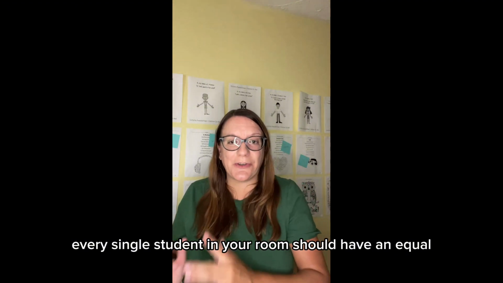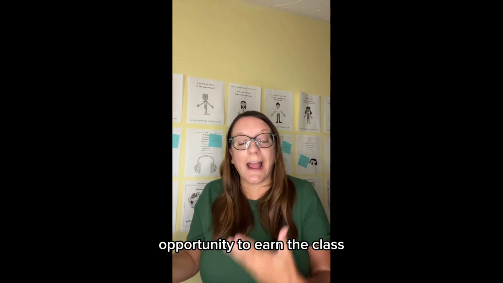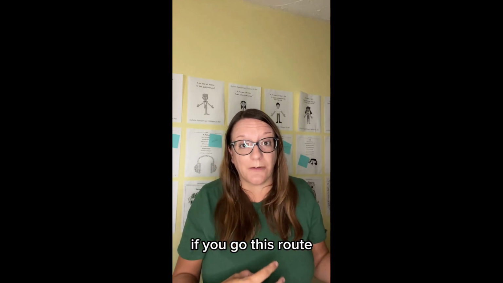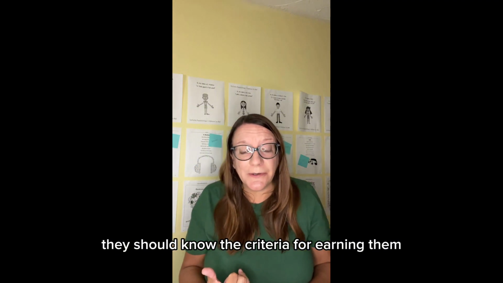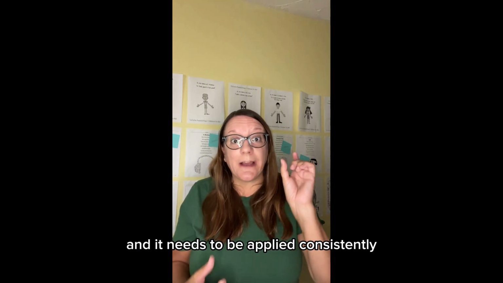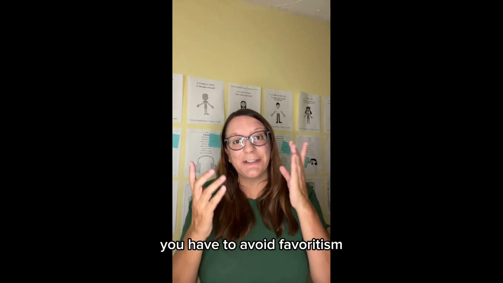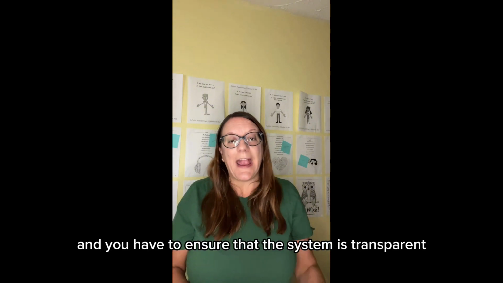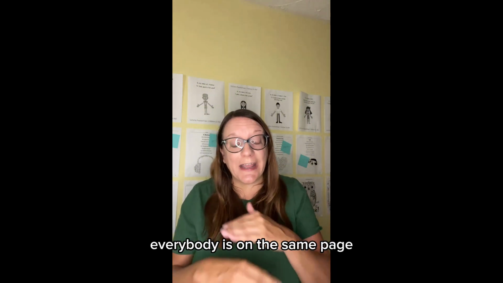Every single student in your room should have an equal opportunity to earn the positive reinforcement rewards if you go this route. They should know the criteria for earning them, and it needs to be applied consistently. You have to avoid favoritism. This is where it goes awry. And you have to ensure that the system is transparent. Everybody is on the same page.